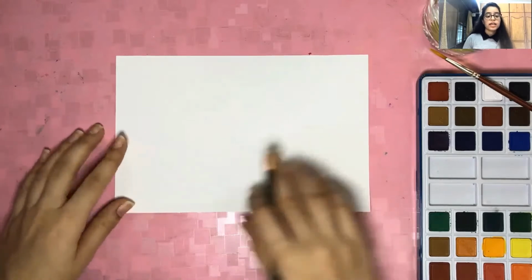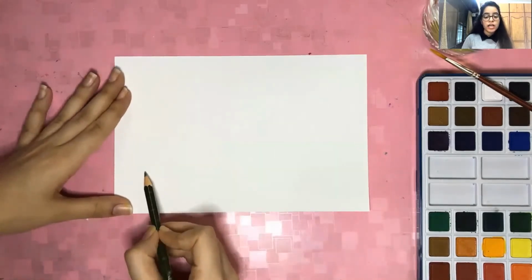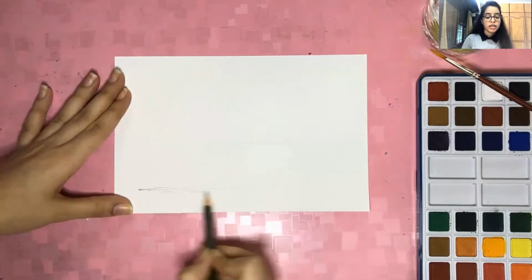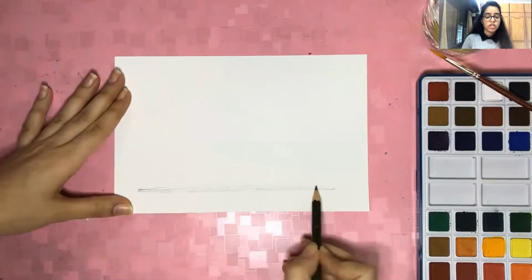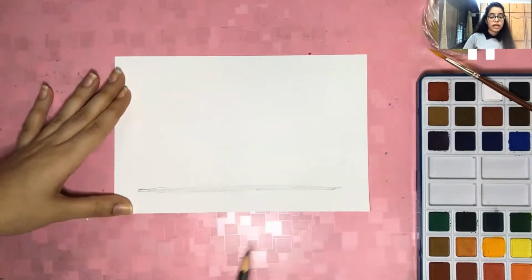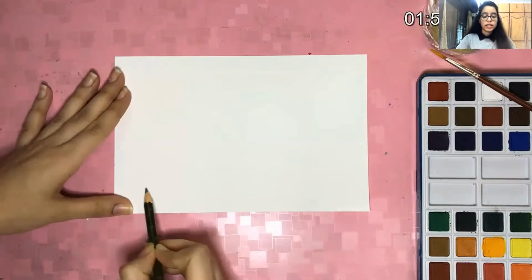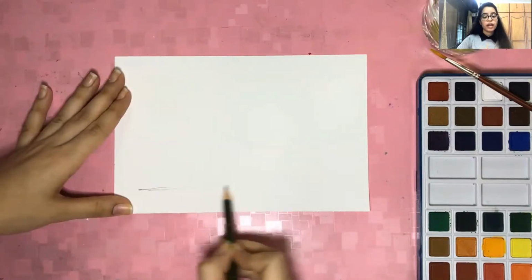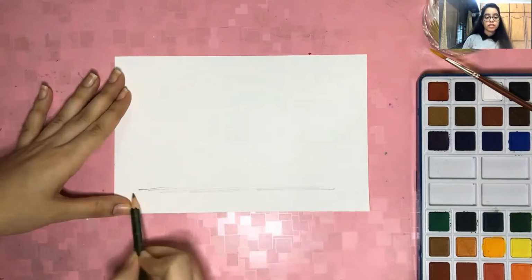Okay, so once done, now it's time to begin. Just start by creating a rough horizontal line at the bottom of the sheet. It need not be perfect in any manner. If you see, even the line that I have created is not perfect, but just a guideline is what we need. So I'm quickly repeating it for you. Start by creating a rough horizontal line at the bottom of the sheet.